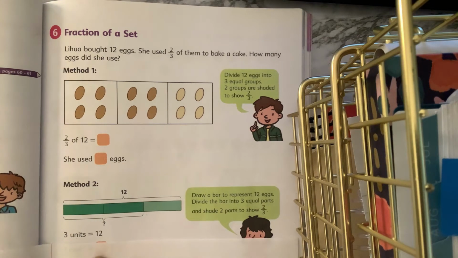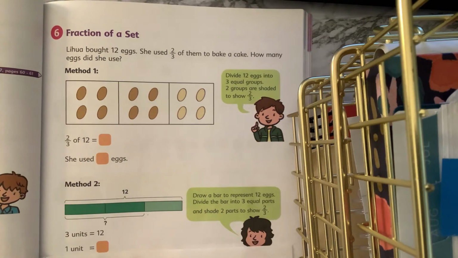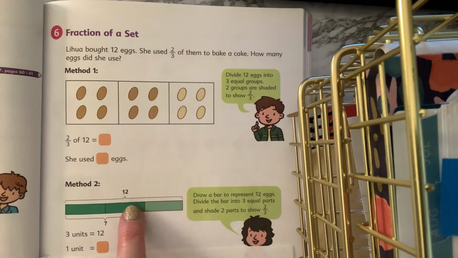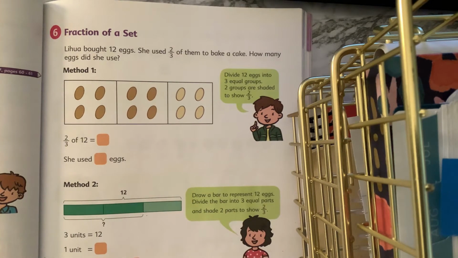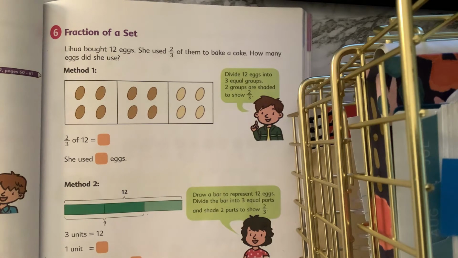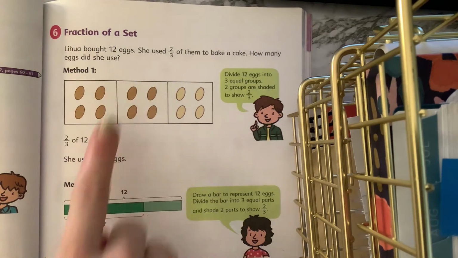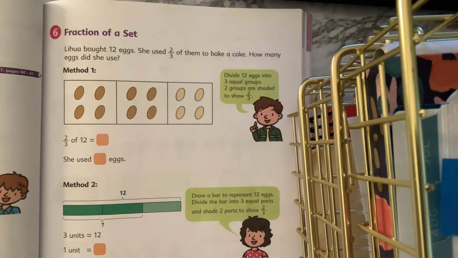So 3 units equals 12, which means that for 1 unit, we're going to do 12 divided by 3 and get 4. And then 2 of those units, we'd say 2 times 4 is 8. So 2/3 of 12 is 8. Okay, so these are 2 ways that you could find the answer to this question.